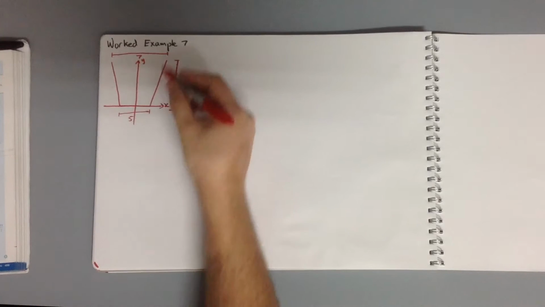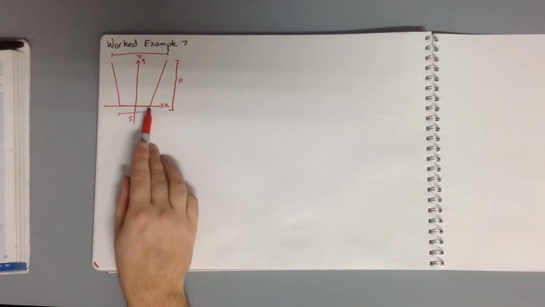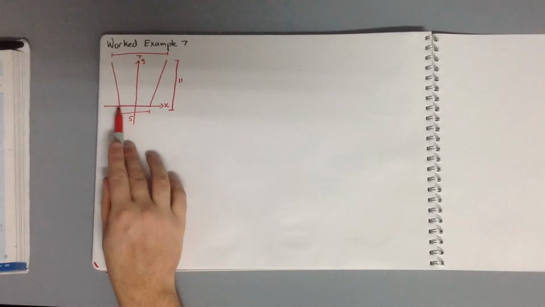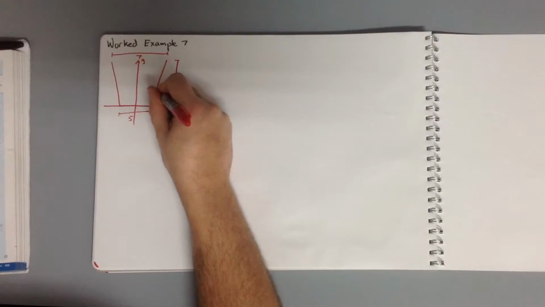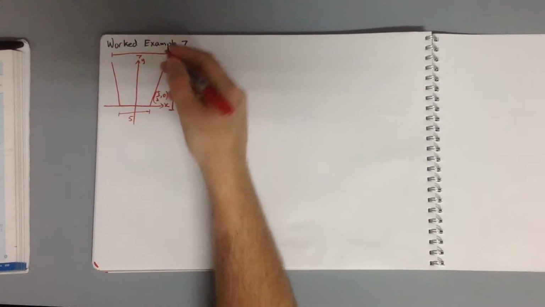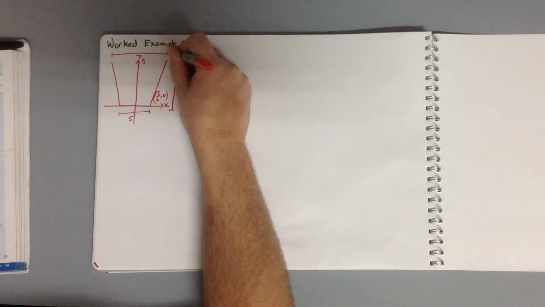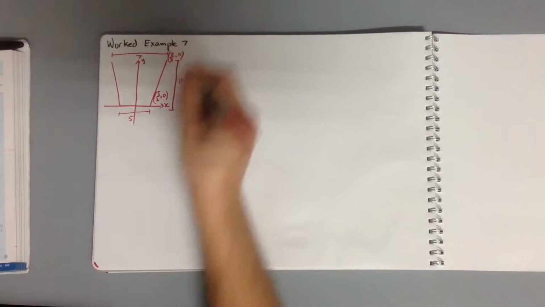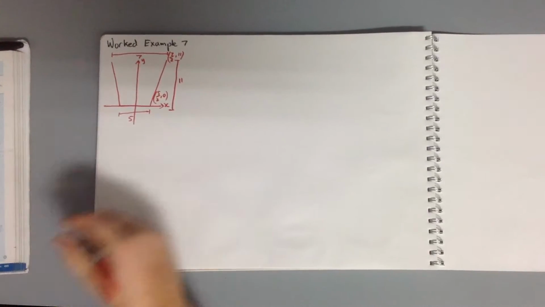So we need to work out what our coordinates would be here. Well, we've got 5 on 2 because it's half of our diameter. So this point would be 5 on 2, 0, and this one would be 7 on 2, 11 up there. So we can do our rise over our run.